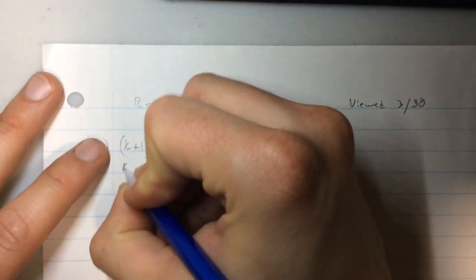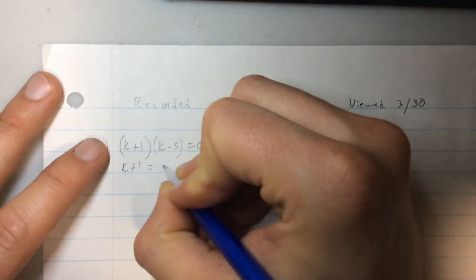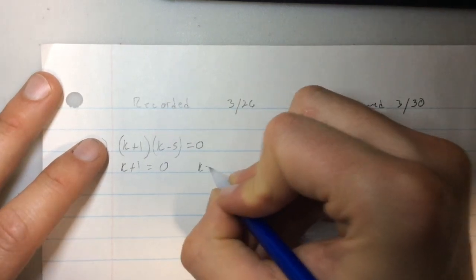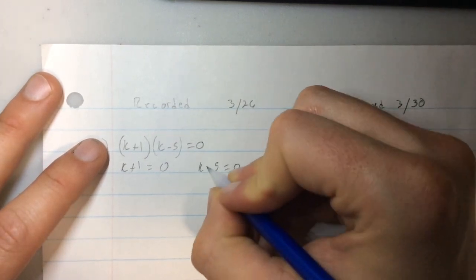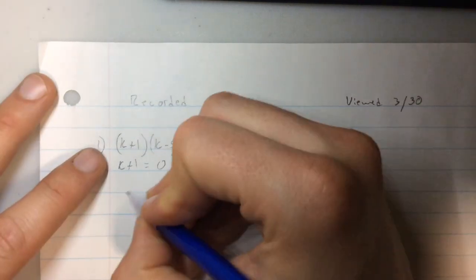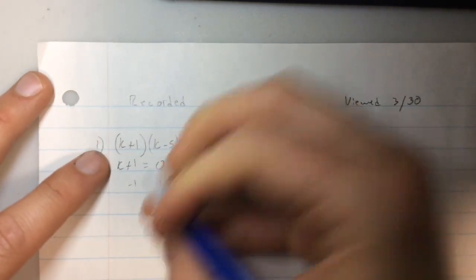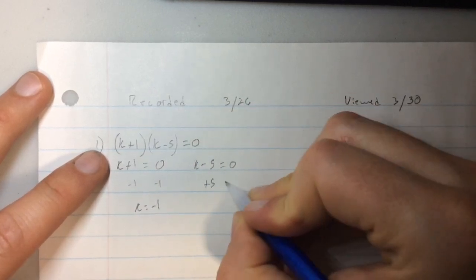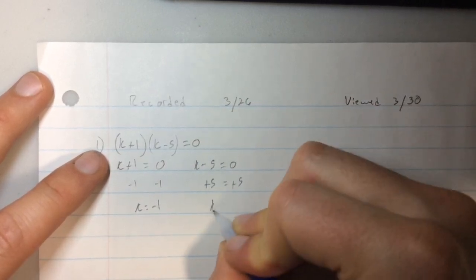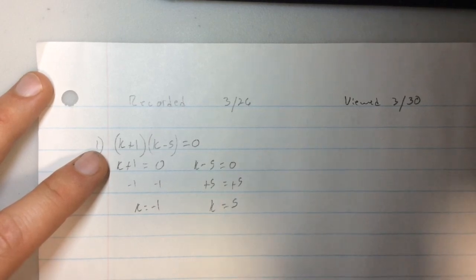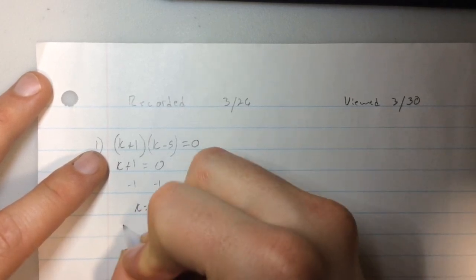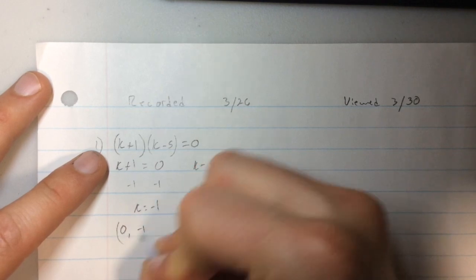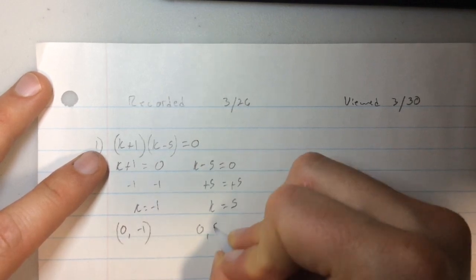So for instance, this first one's going to be k plus 1 equals 0, k minus 5 equals 0. And if you're clever, you should know it's just going to be the opposite, but if you don't understand what I mean by that, subtract 1 from both sides, and you find that k is equal to -1. Add 5 to both sides, and you find that k is equal to 5. So if I wanted to write these out as ordered pairs, it's going to be (-1, 0) and (5, 0).